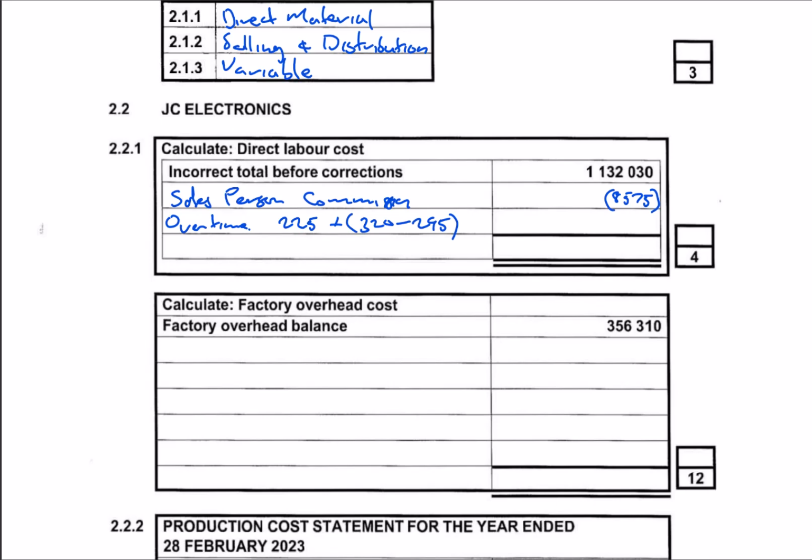So 225 times 25, that's 5,625. We are adding that.